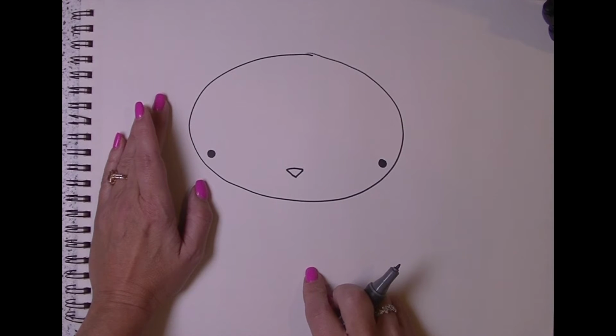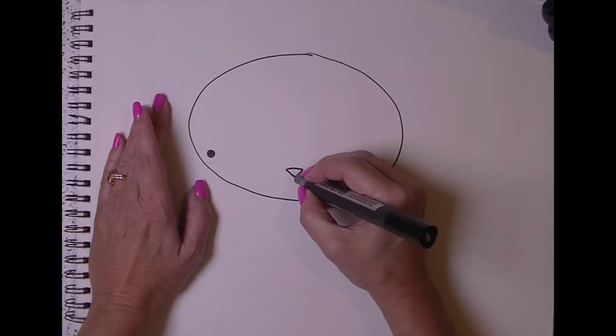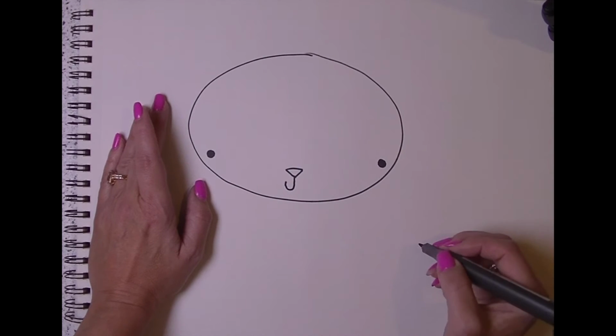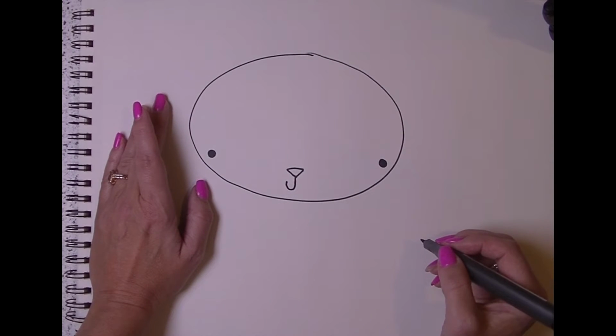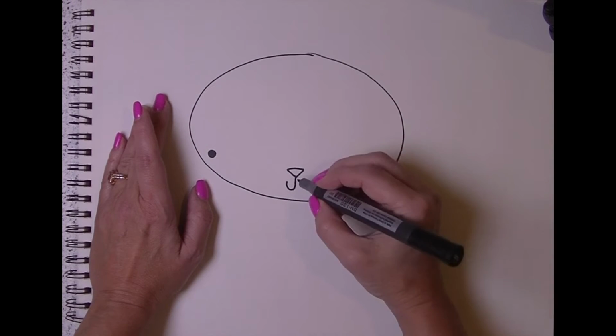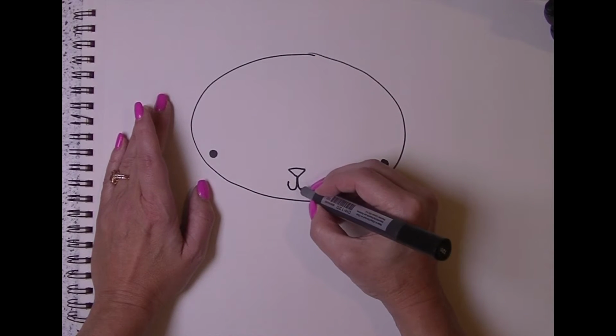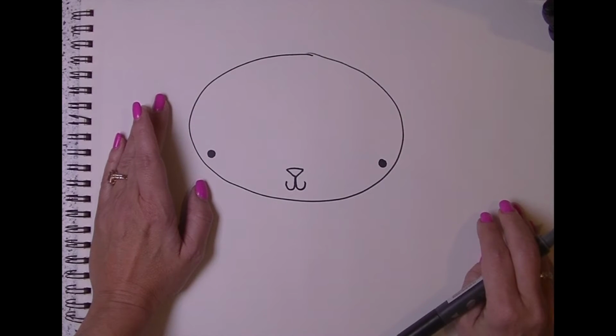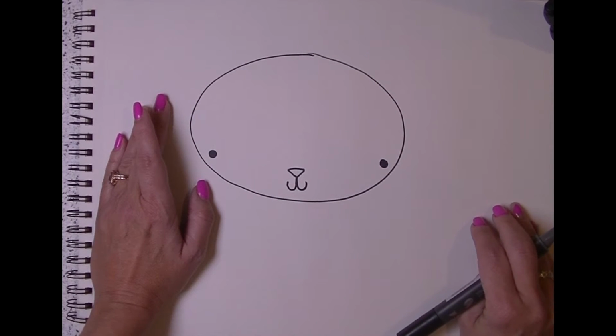Now to do the mouth, I like to use this little trick that makes it seem like I'm using an alphabet. If I do a letter J, and for those of you whose name has a J in it, you're probably really good at doing a J, and then come to the other side and do a backwards J, you've got a really cute cat's mouth.